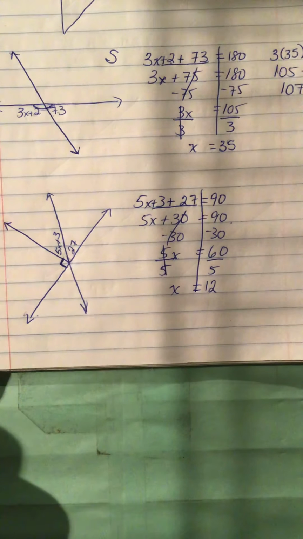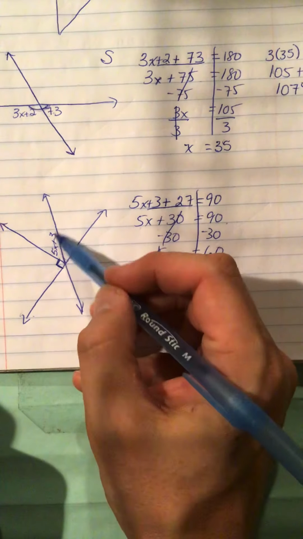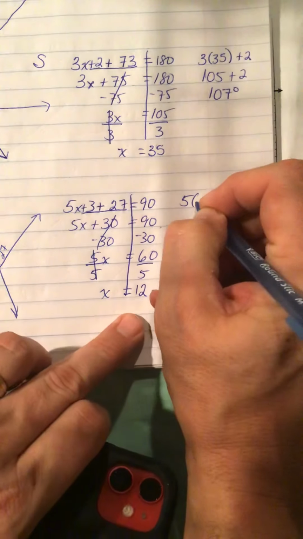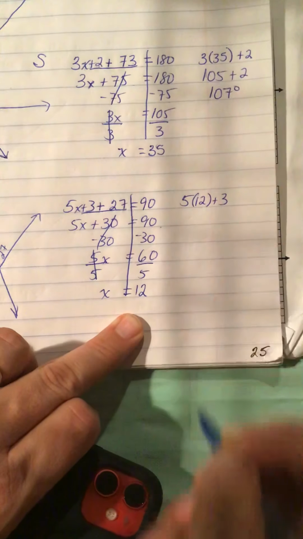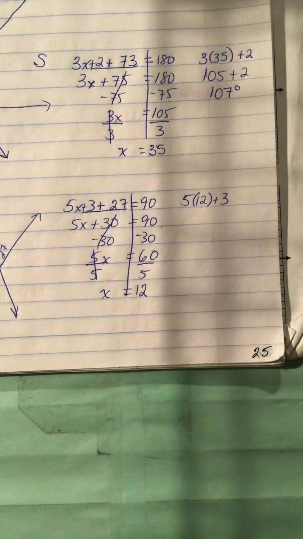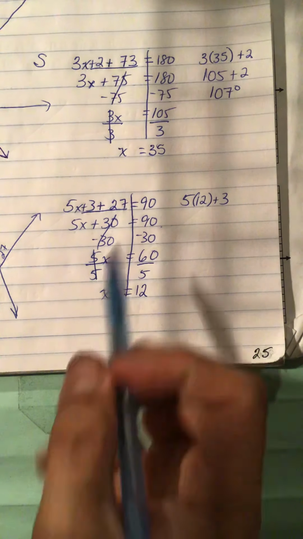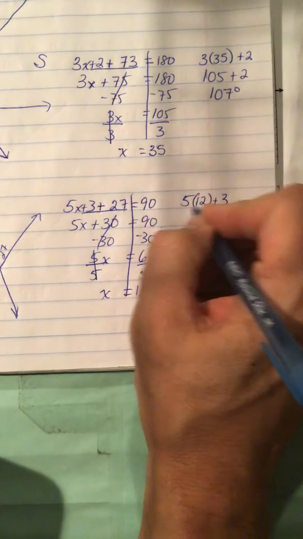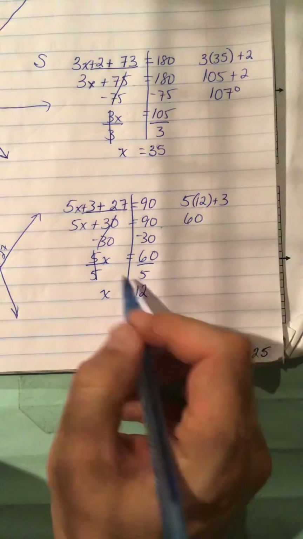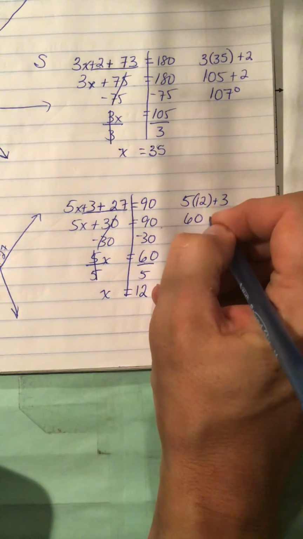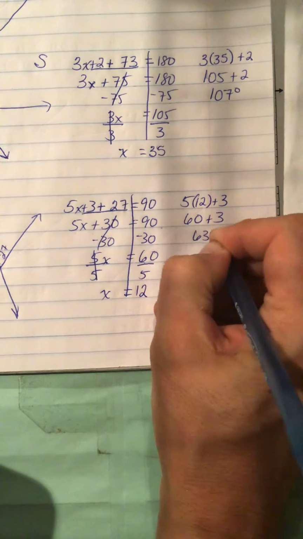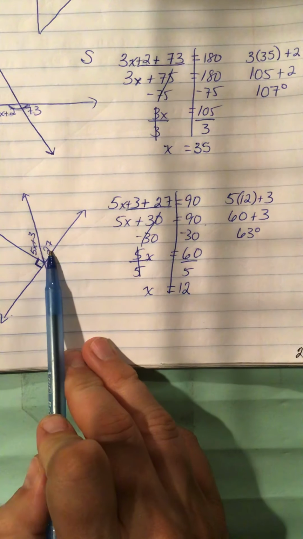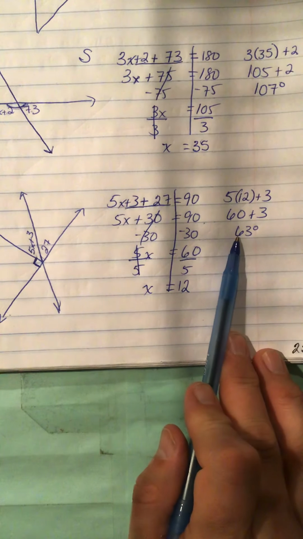Okay, we know x. Let's find that missing angle measure here, 5x plus 3. So we have 5 times x, 12, plus 3. This is kind of like checking our work back in the first unit, except we're not really checking our work so much as we're finding that missing angle, but you see it does serve as a check as well. 5 times 12 is 60, moving back up from here. 60 plus 3 is 63 degrees. And if you add 63 with 27, you do get 90. So you know that this is the correct missing angle.